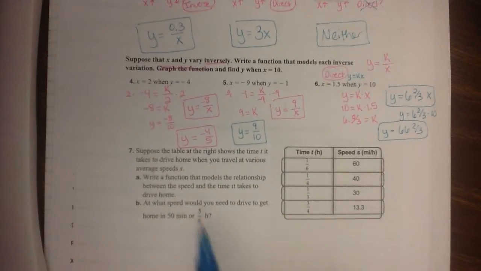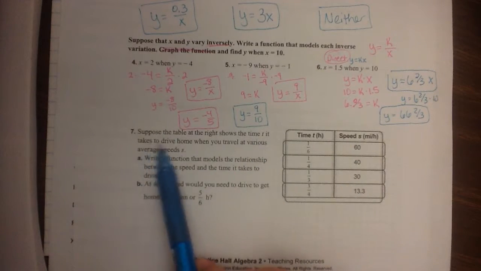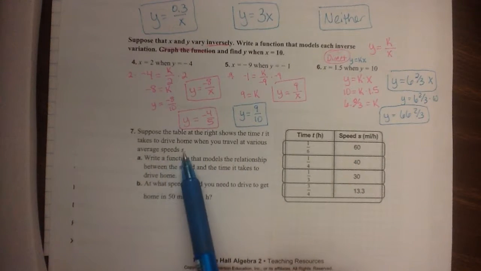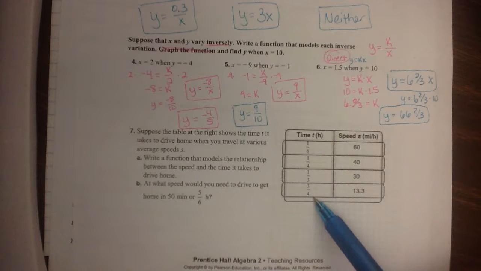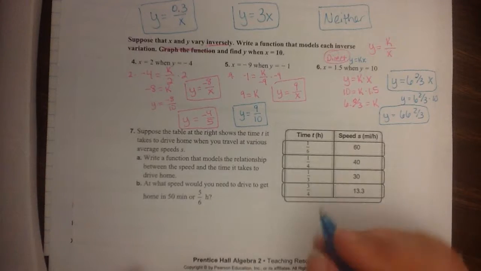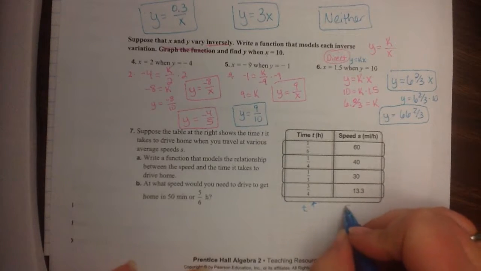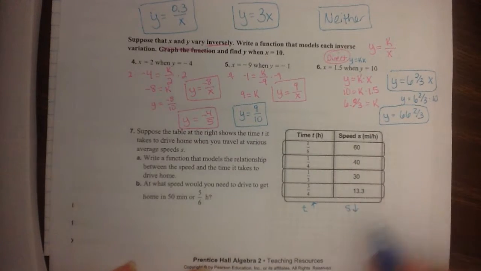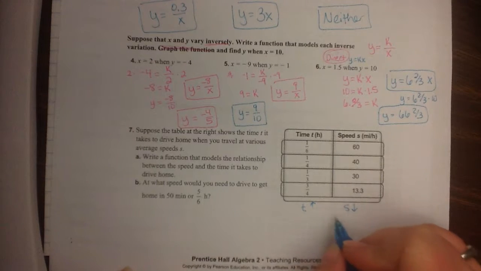Alright, so number 7 says this table at the right shows the time t it takes to drive home when you travel at various speeds s. Write a function that models the relationship between speed and time it takes to drive home. So as we look at this, our fractions 1/6, 1/4, 1/3, and 3/4, those are actually increasing. So my time t is increasing and my speed is decreasing. So if they are traveling in different directions, then I suspect inverse variation.